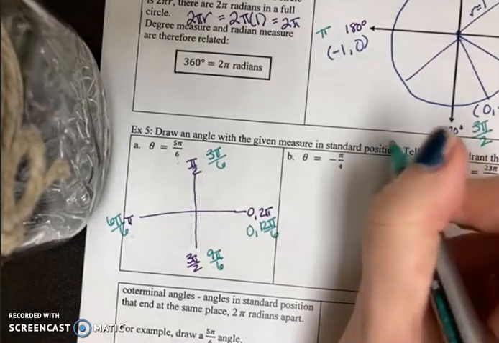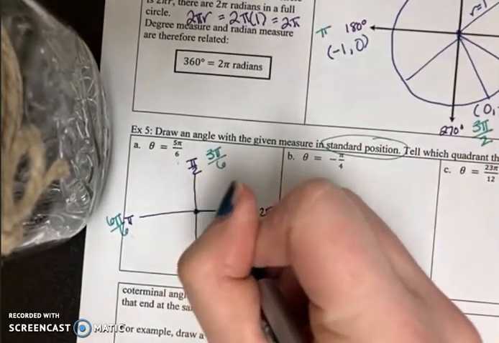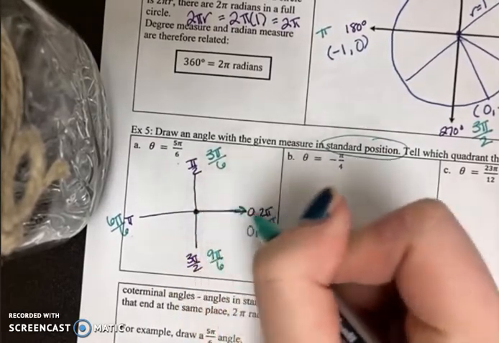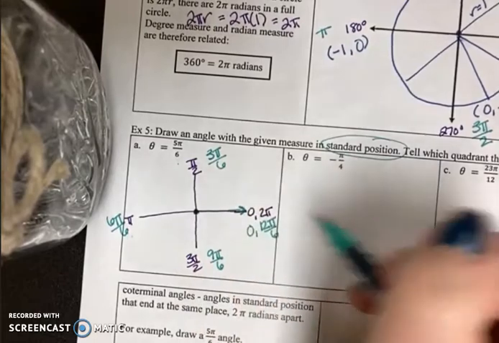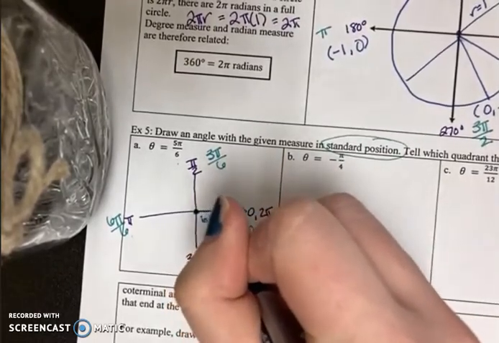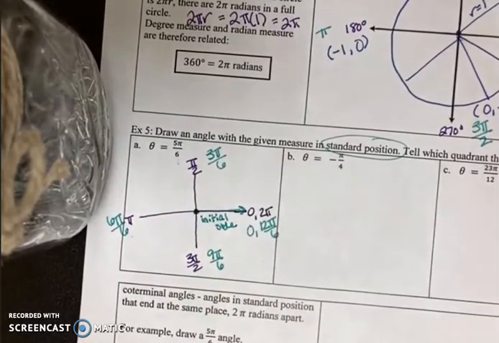If I'm going to draw something in standard position, that means we're going to start with our point in the center. This is extending towards positive infinity. It's my positive x-axis. So that's always going to be our initial side.